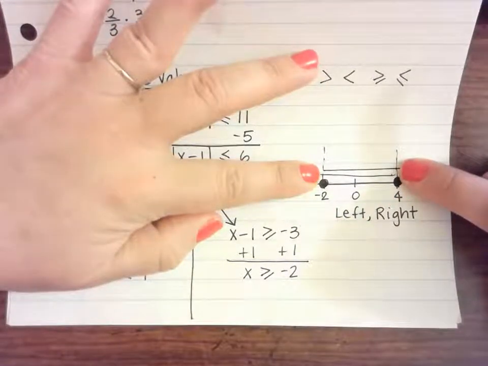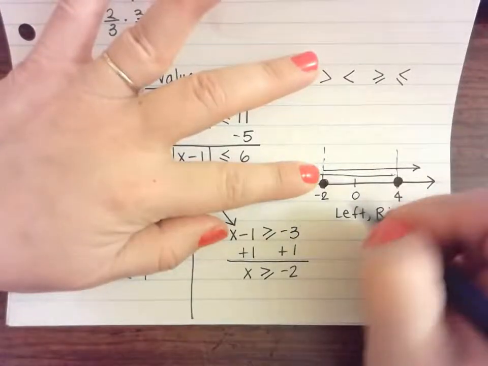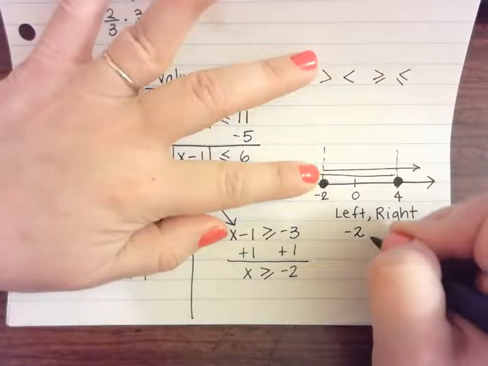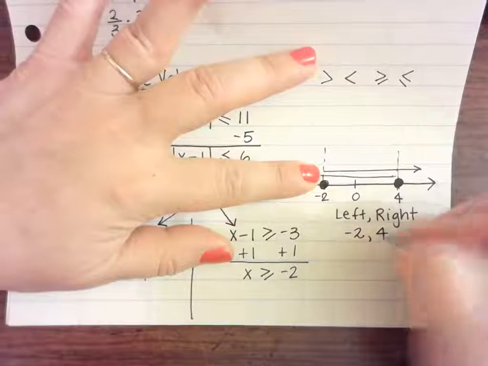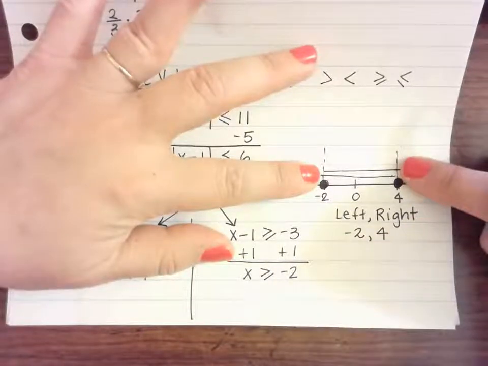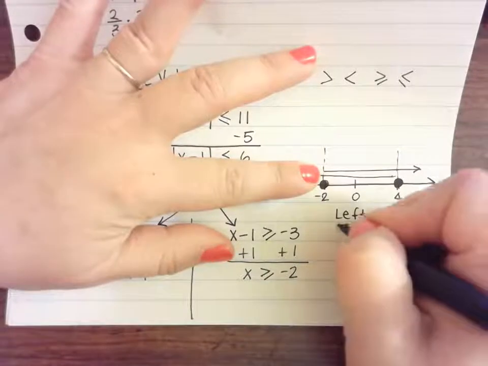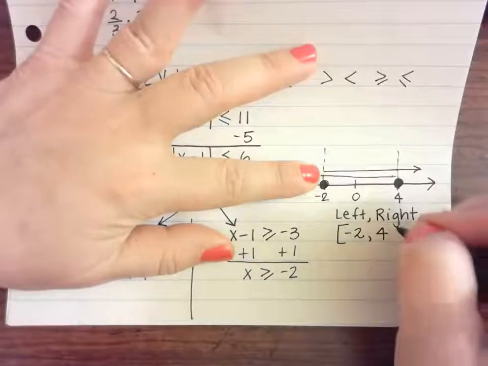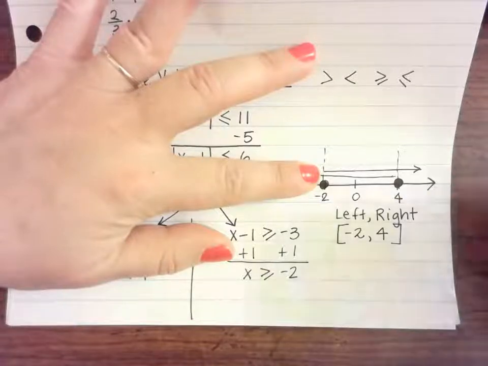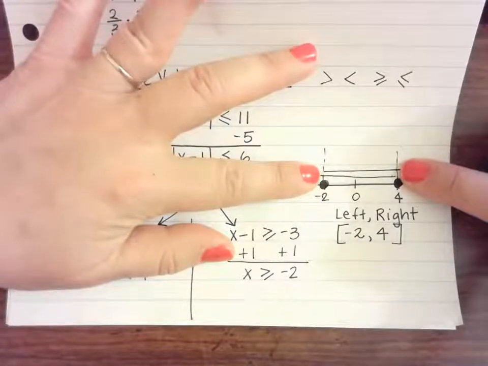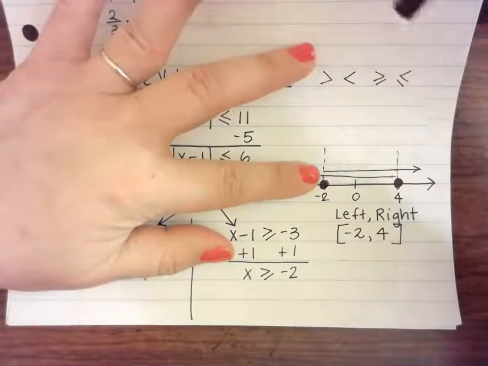So we have to ask ourselves, how far does our interval notation go to the left? Well, it goes to negative 2, comma, how far does it go to the right? It goes to 4. And then since these are closed circles, instead of putting parentheses around these, we're going to put brackets. So a bracket around negative 2 and a bracket around 4. That's the interval notation for this graph. Okay, so let's try another one.